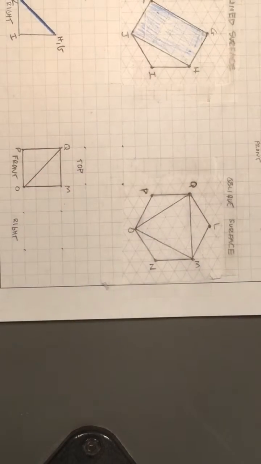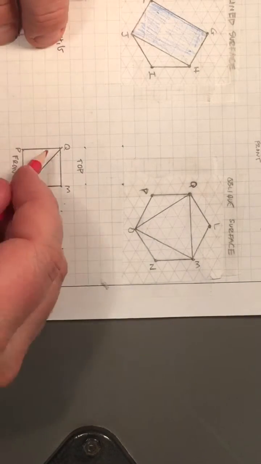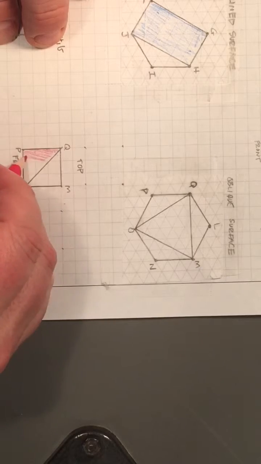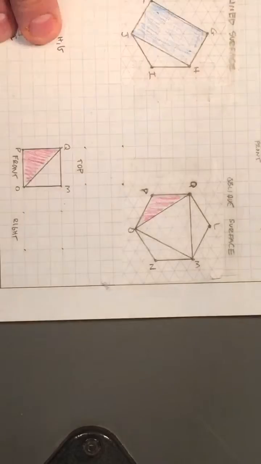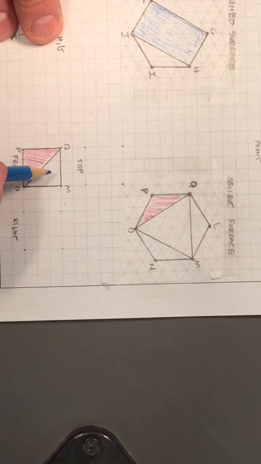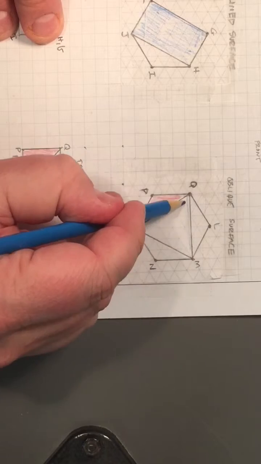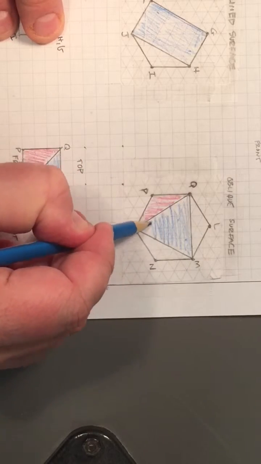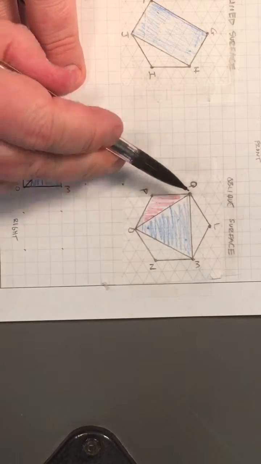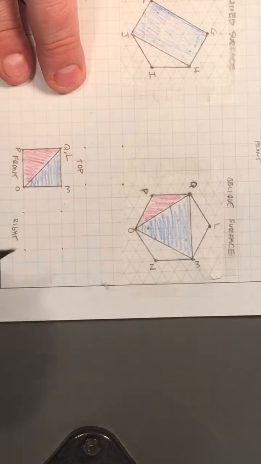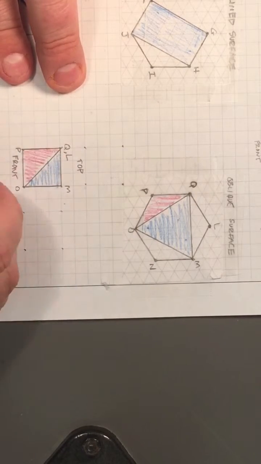So if we're going to color this in, I'll color this PQO part here and on the main picture as well. And then we can color the MQO part here along with that part over there. And so we can see from the front view, L is hidden behind Q and N is hidden behind O.